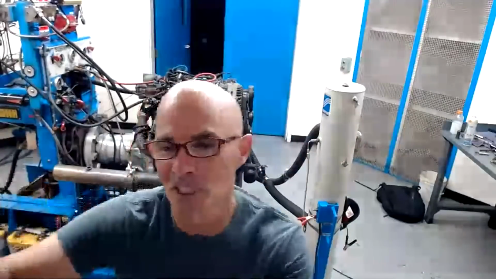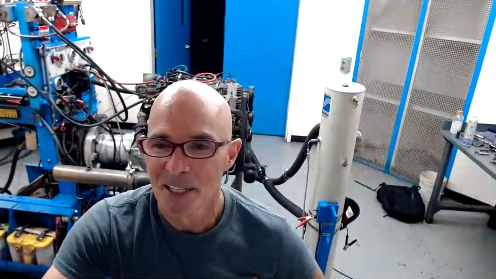I do have the guys from UT Awesome sent a 3D printed throttle body. Is that the same level of coolness as a 3D printed piston?